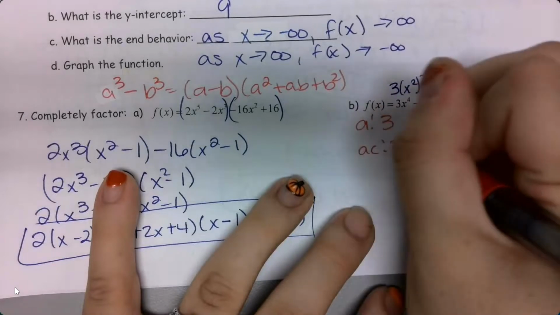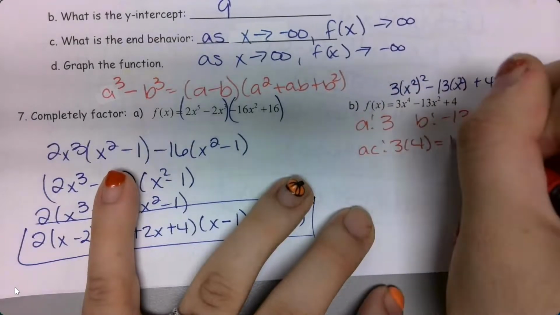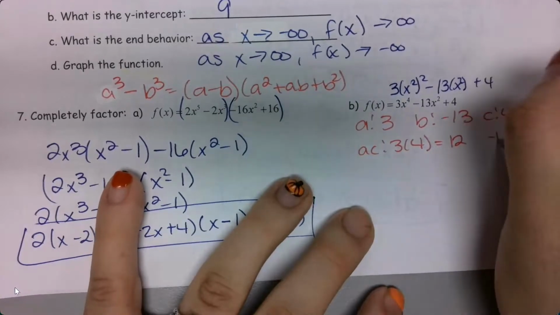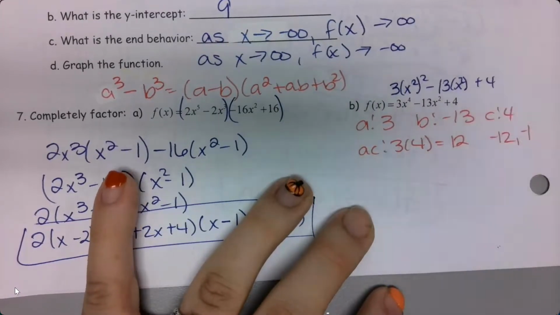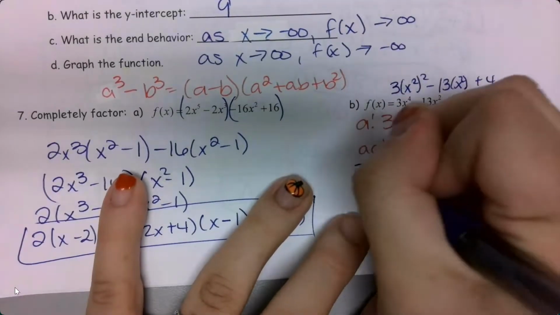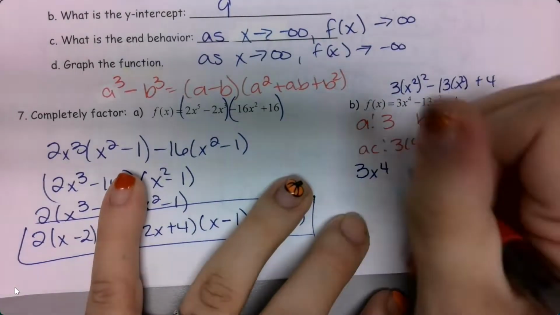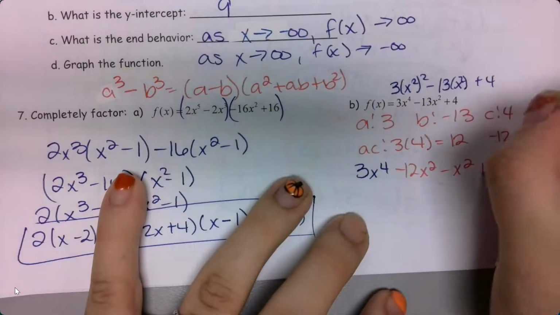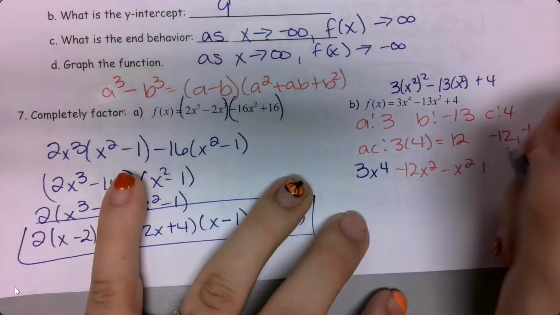AC is 3 times 4, which is 12. I'm looking for two numbers that multiply to +12 and add to -13. It's -12, -1. So I'm going to split this up. I have 3x to the 4th minus 12x squared minus x squared, and then plus 4.